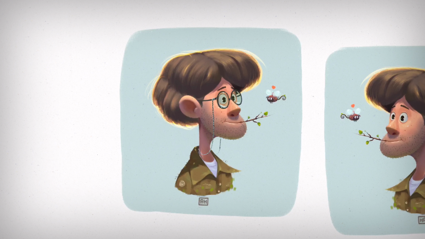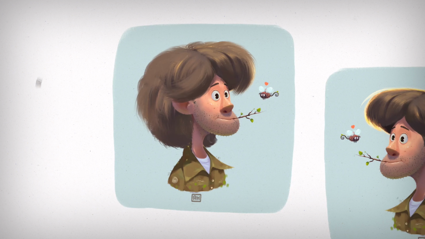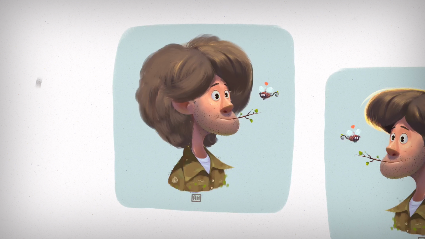I was thinking, what can I do with this character now? I started to play with his look, changing his hairstyle, adding the glasses again. I did anything that could make him more distinctive from Shaggy.